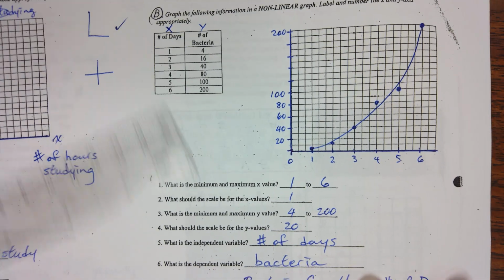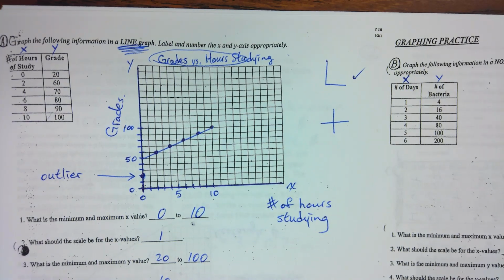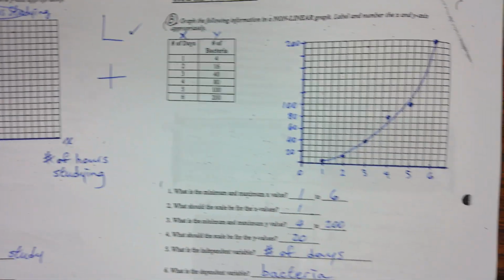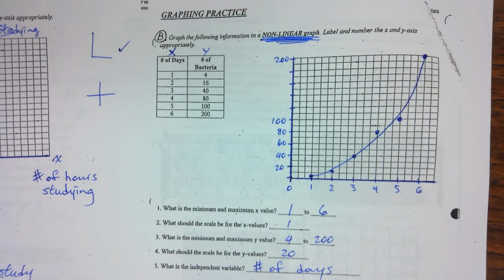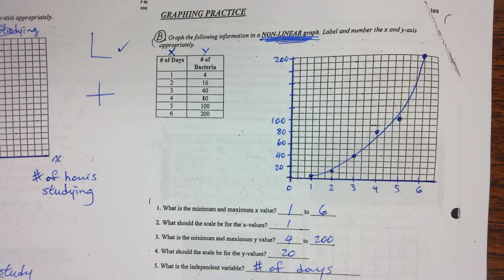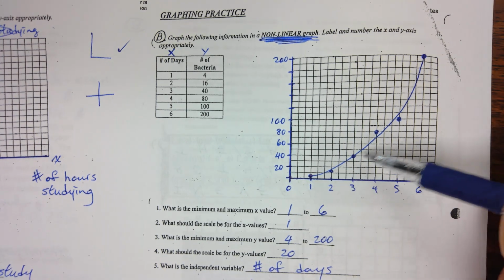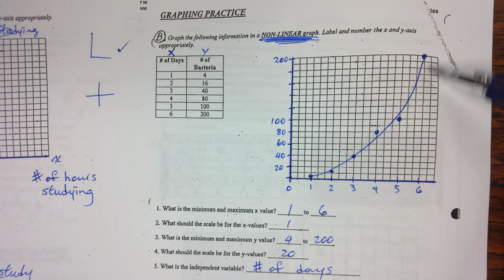Okay. If you look at the question itself, I actually told you guys right here. A linear graph will mean you get a line. A nonlinear graph will mean you get a curve. So if you read the question carefully, I gave you guys a hint. And the reason why I drew a curve right here is because the points line up to form a curve.